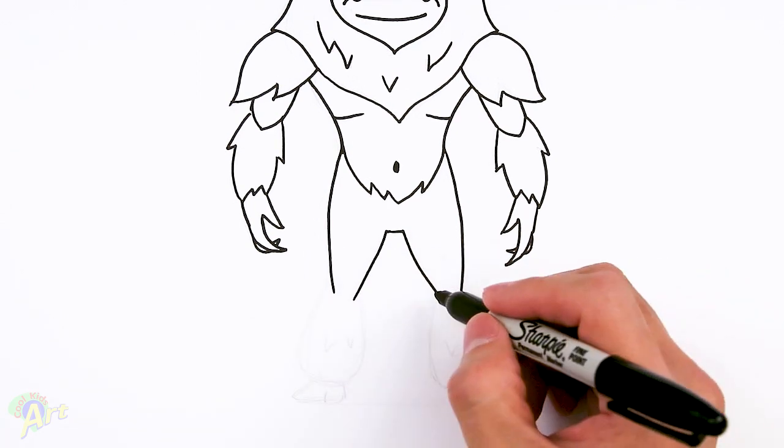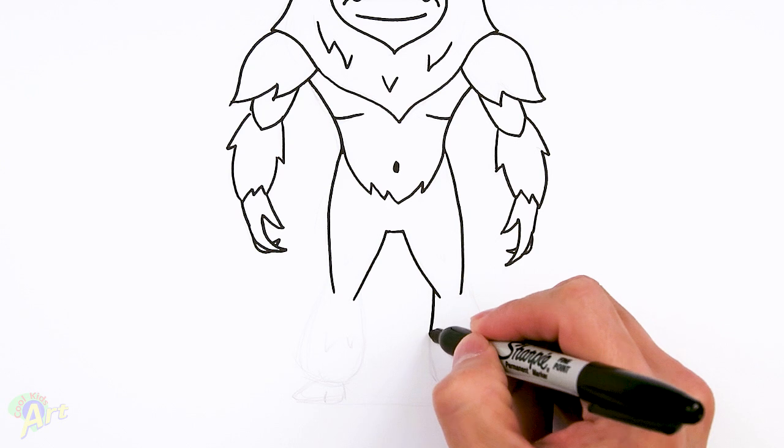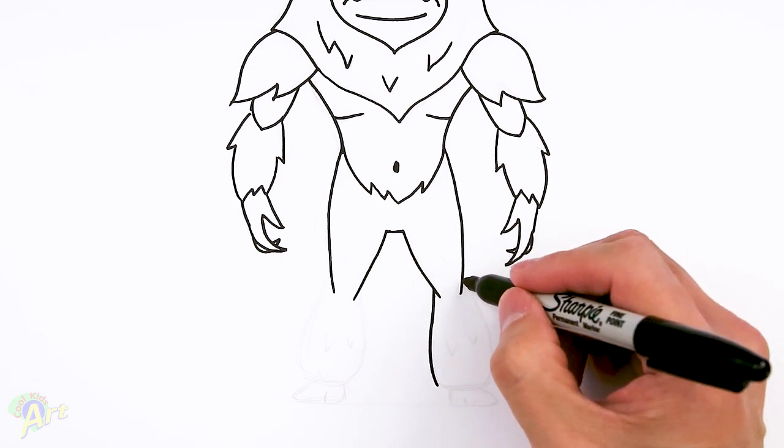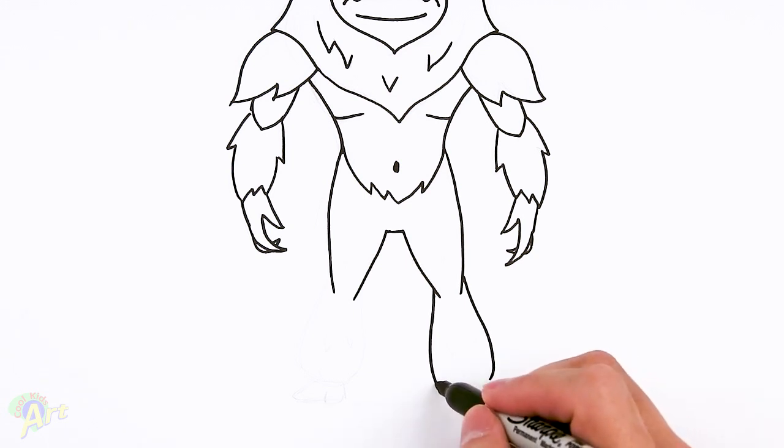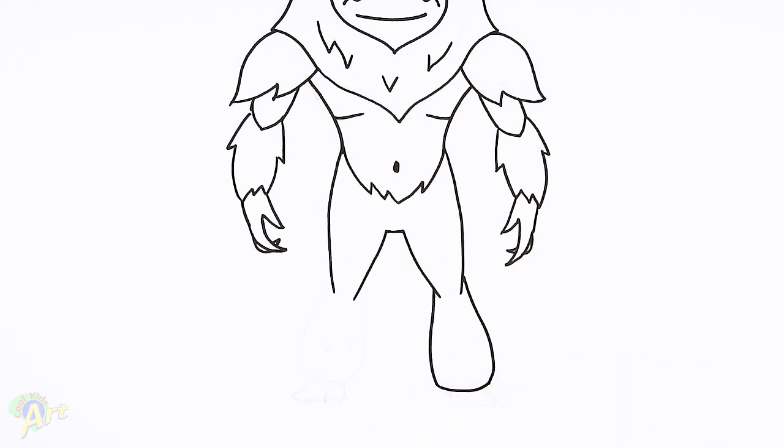And then for his lower leg, it's just gonna be kind of one big clump. So just come down, and then this one's gonna flare out. Close it off with a round shape. And then his foot's just gonna be really simple. Let's come down, and then this one's gonna come out more. Close it off, and I'm just gonna add one line for the toe.